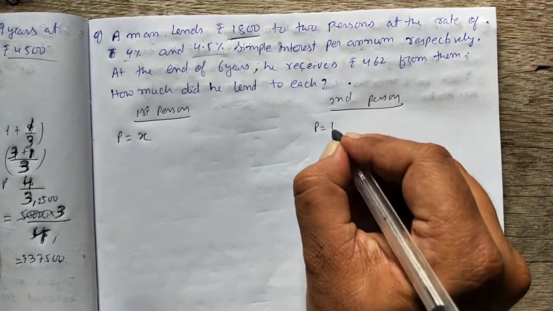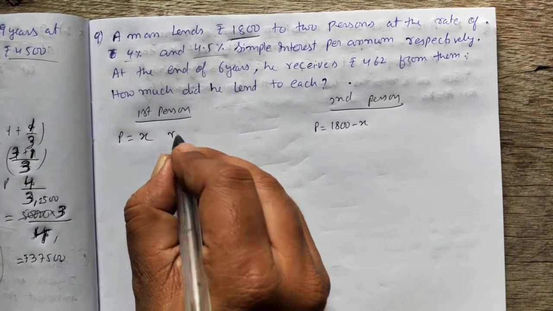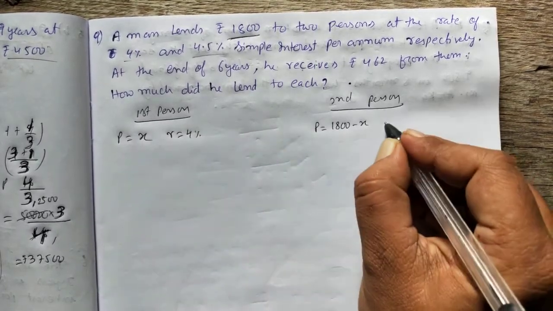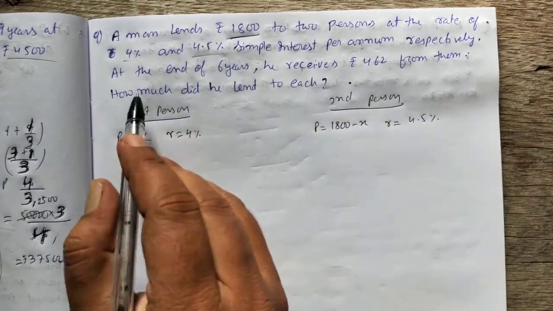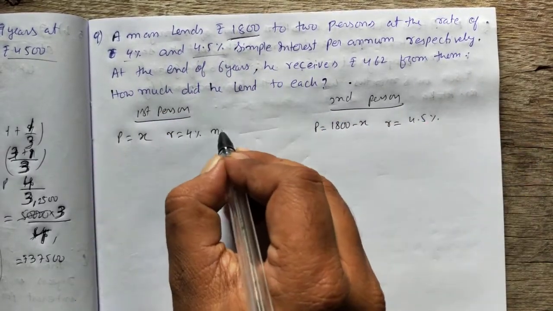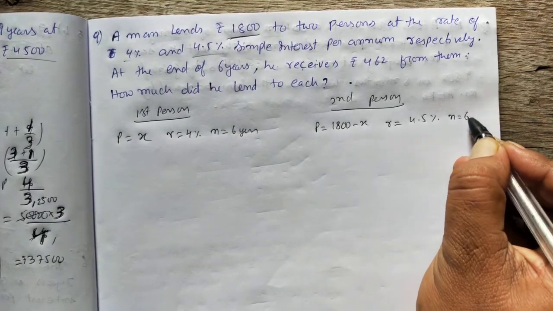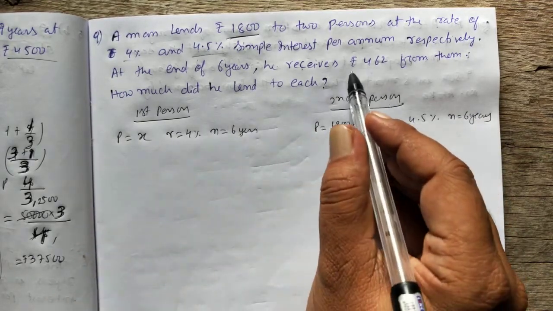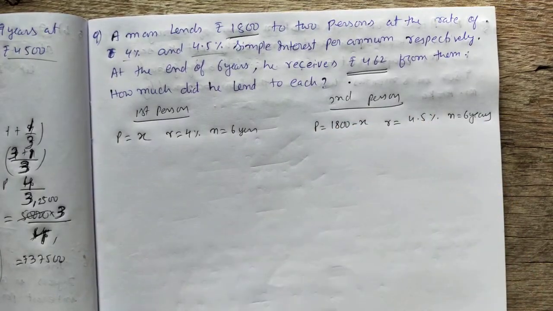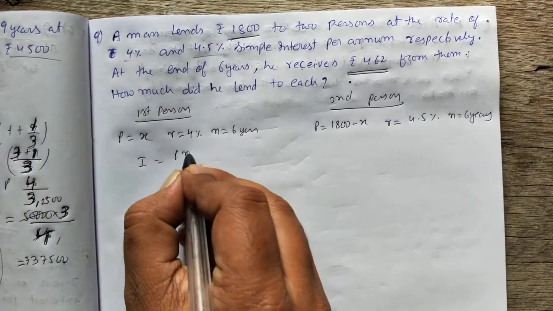He is giving 1,800 minus X. Here R is 4%. Here to the second person is 4.5%. At the end of 6 years, N is 6 years. In both cases, N is 6 years. At the end of 6 years, he receives an interest of this much from them. So how much each is paying? So first find the interest.